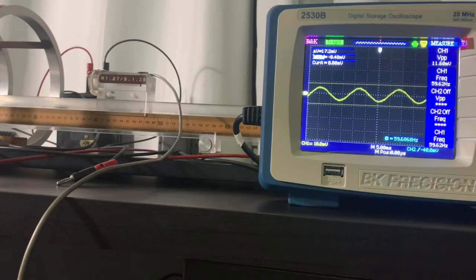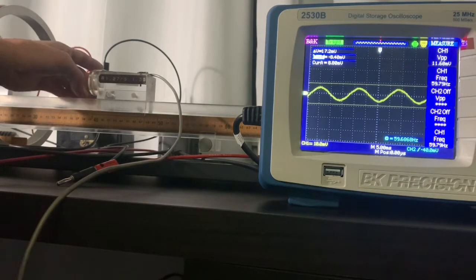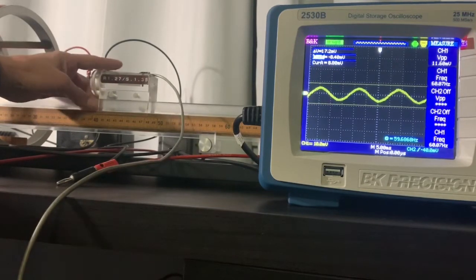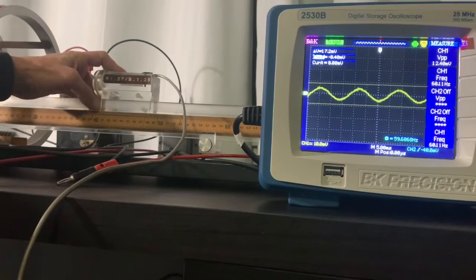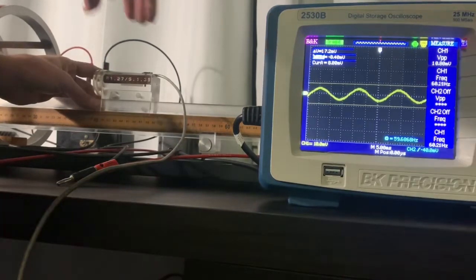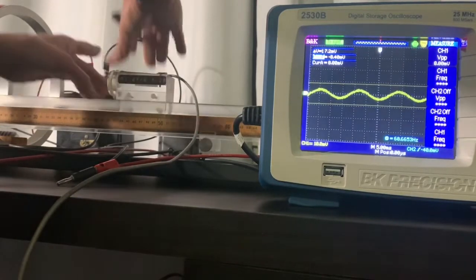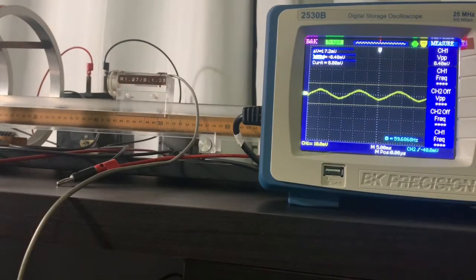So at 40.0 centimeters, our V peak to peak is 11.6. 11.6 millivolts. So now let me jump to 43. 43.0 is 8.4.